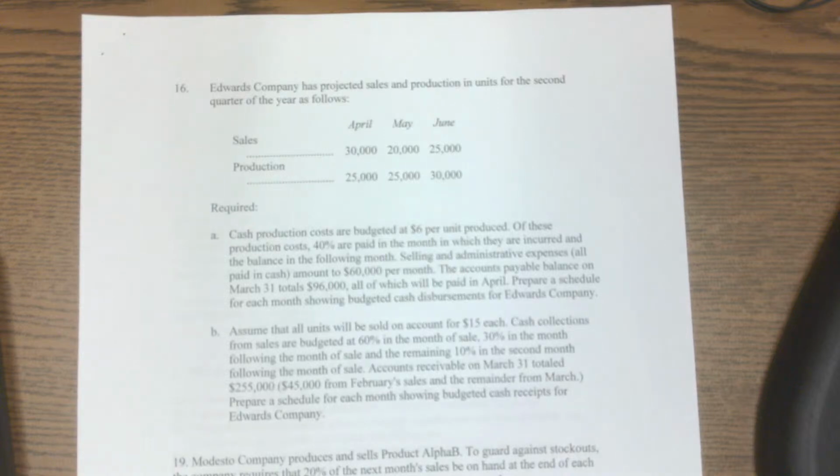And then it asks us to assume that all units will be sold on account at $15 each. Cash collections from sales are budgeted 60% the month of sale, 30% the month following sale, and the remaining 10% in the second month following sale.